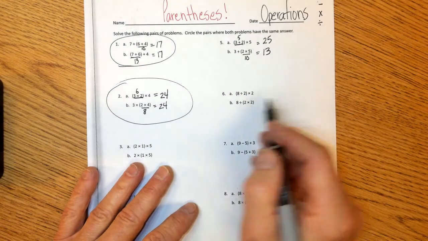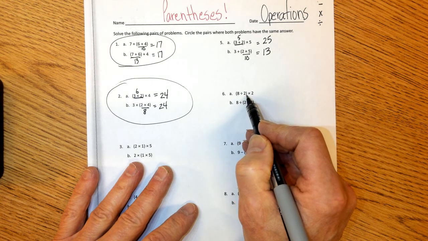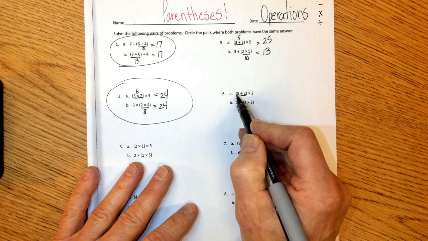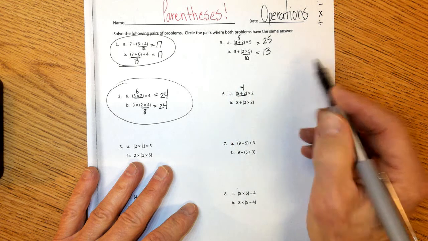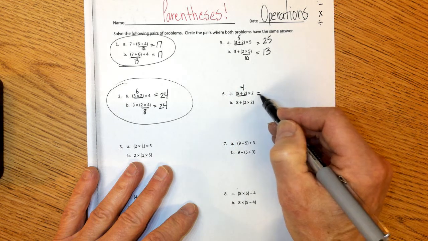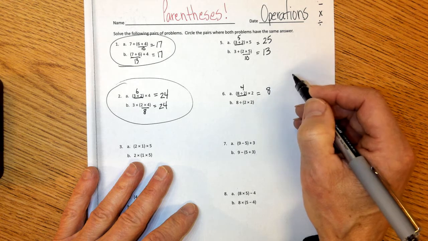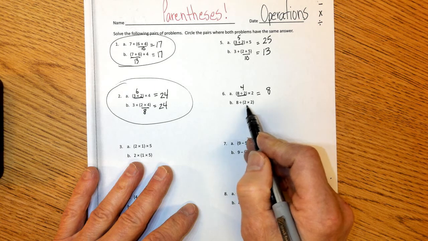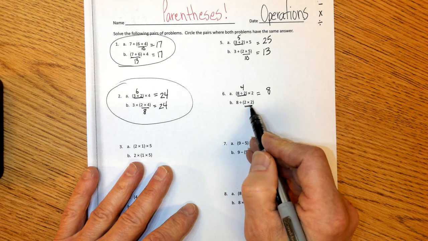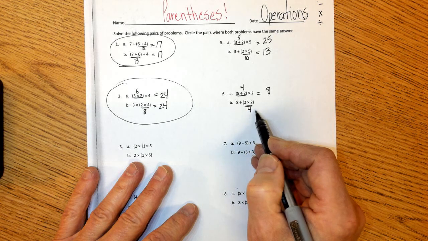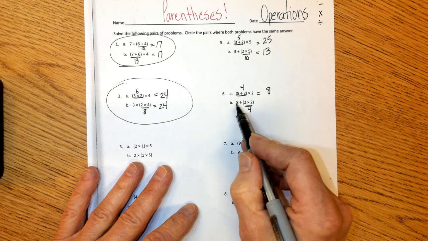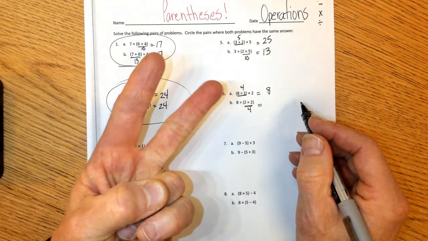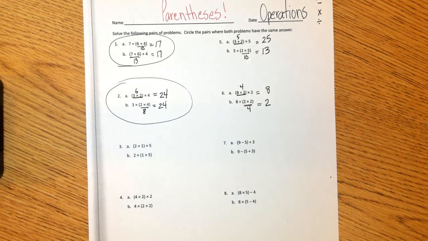This is interesting here. 8 divided by 2 times 2. 8 divided by 2 is how many 2's in 8? And that's 4. And then 4 times the 2 is equal to 8. Alright, well let's do this other one. Same numbers, parentheses moved. 2 times 2, that part's 4. 8 divided by 4, which is the same as how many 4's are there in 8? 2.